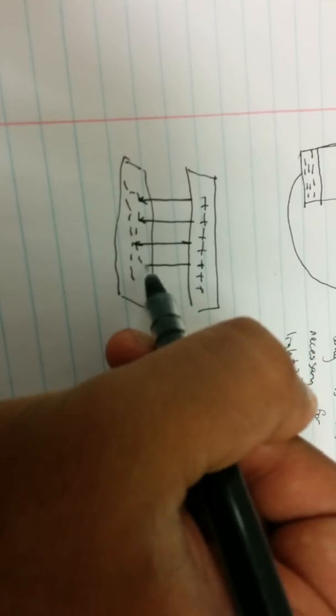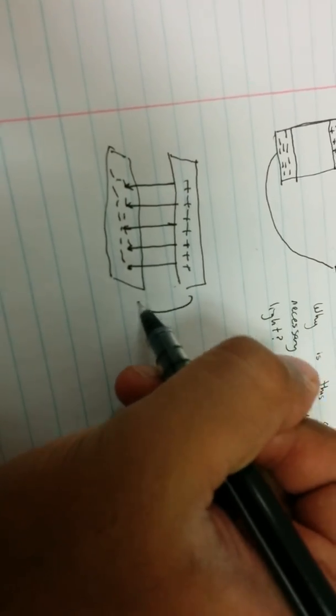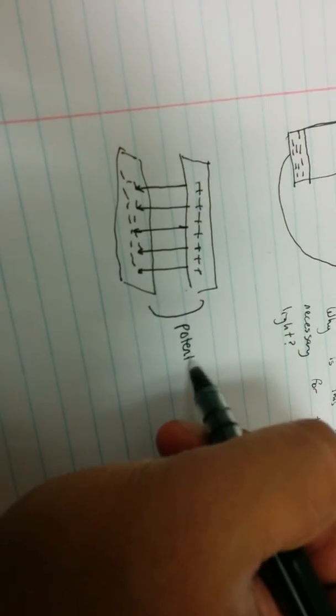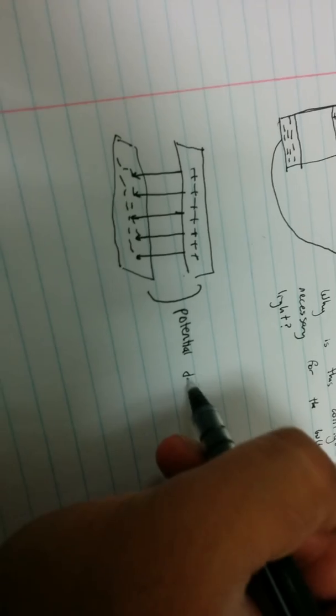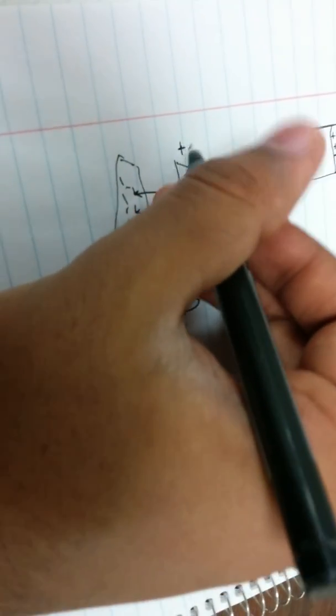What this electric field does essentially is create a voltage drop, a potential difference between the two plates. And what this means is that any positive charge at this plate has a higher potential energy than any charge at this plate.